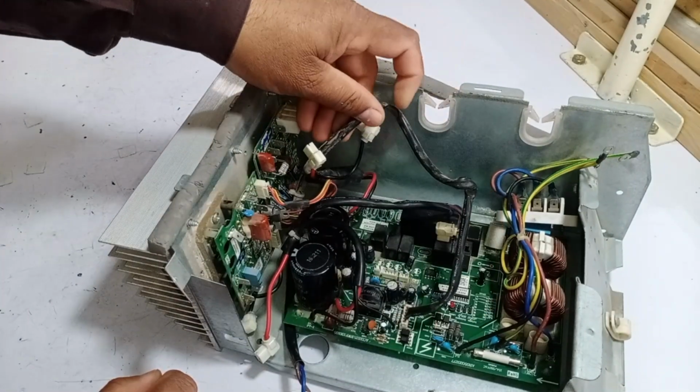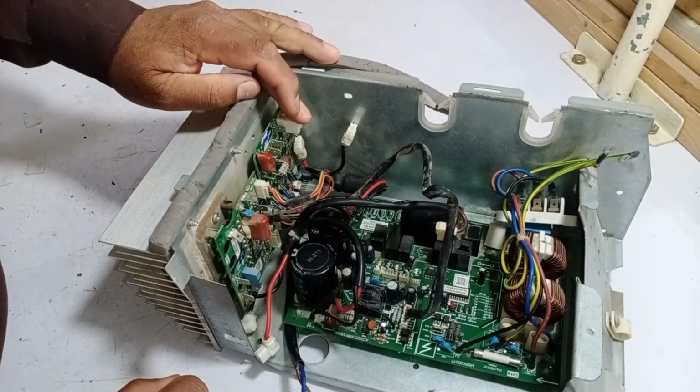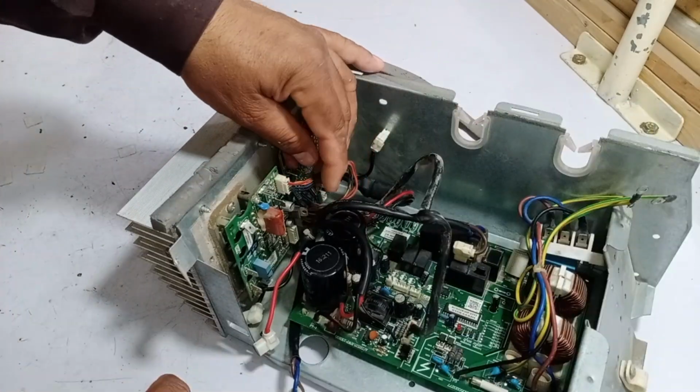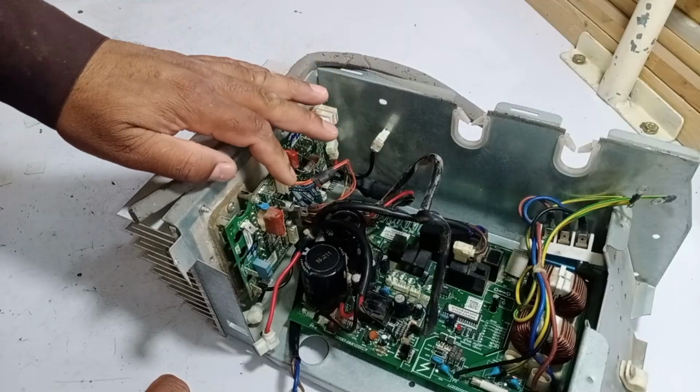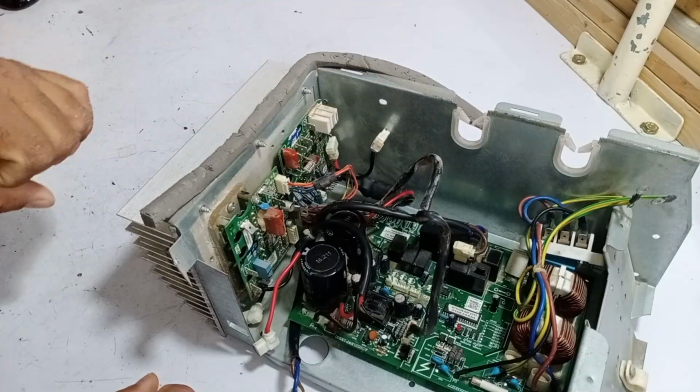Another possible cause is if the wire in the middle gets cut or damaged, which can also lead to this issue. These wires directly connect to the IPM PCB and also communicate with the PFC PCB. So if there is a problem in the connection or communication between these PCBs, this type of issue can arise.